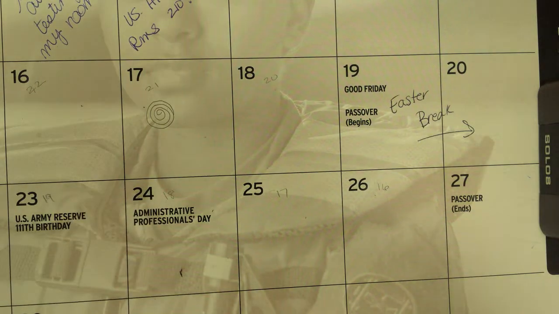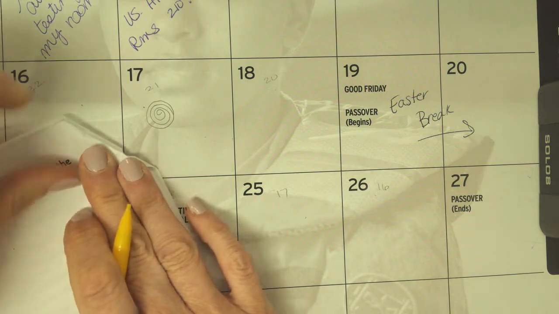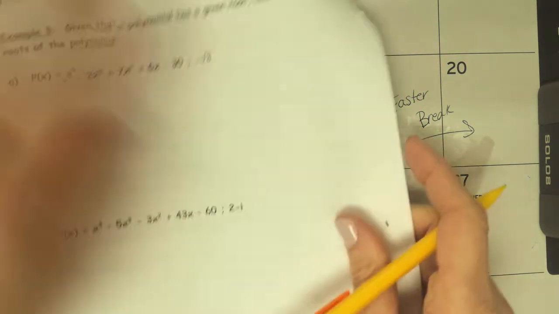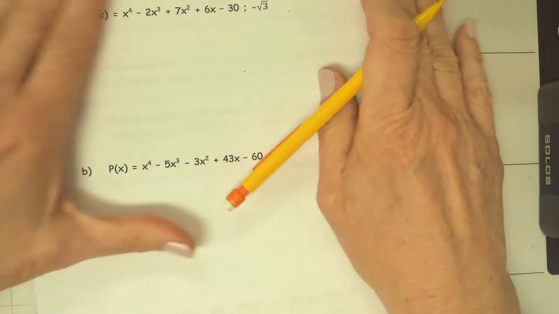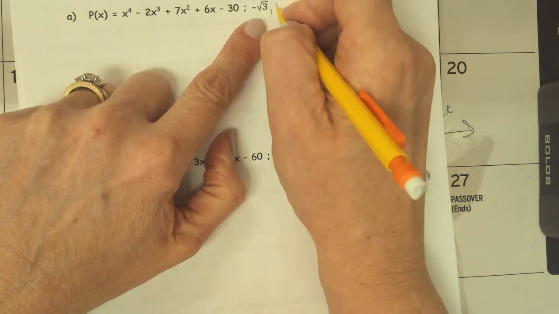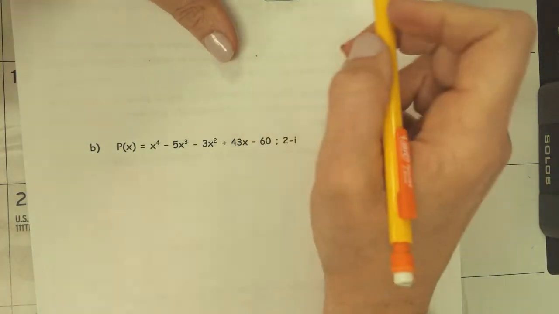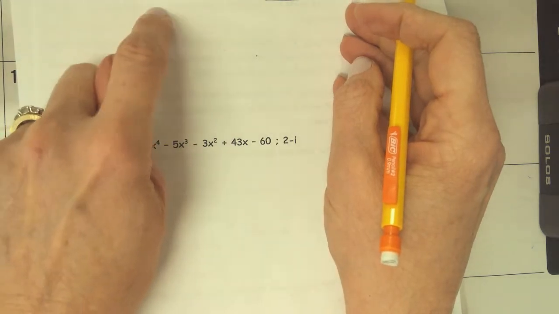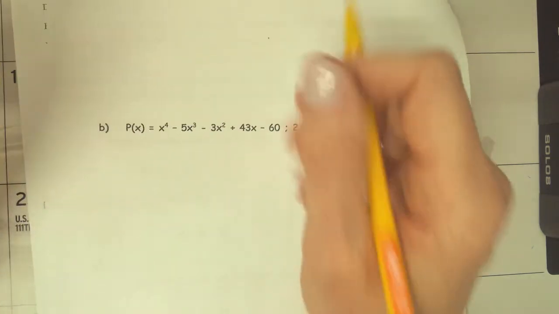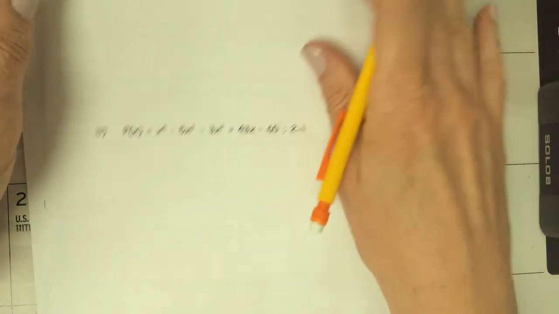So over here on the back, they're going to give us some roots, and we're going to have to find the other ones. And so if I know negative radical 3 is a root, I also know positive radical 3 is a root. So I need to come up with the polynomial that gives me these two roots. Once I find that, I'm going to do long division into this one to find the remaining polynomial, and then hopefully I can either factor that or do the quadratic formula to find the additional ones.